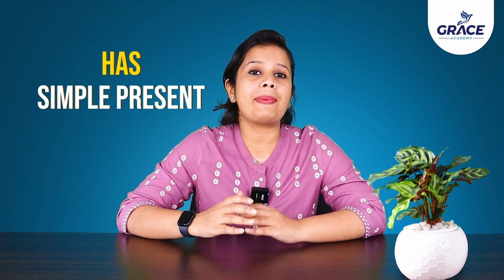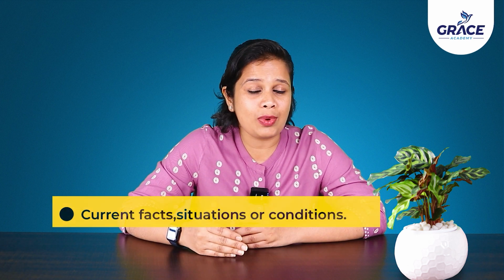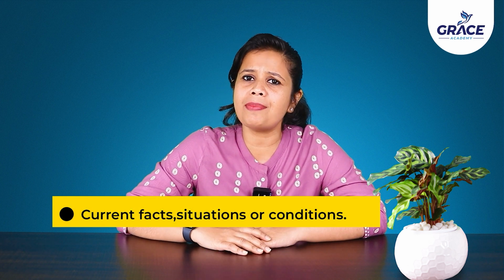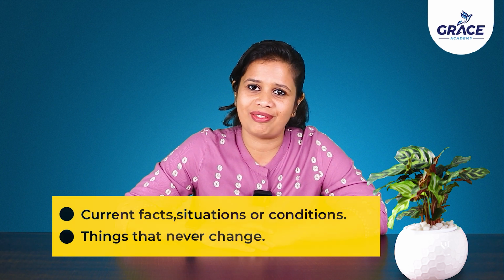Has is a simple present form of the verb. Now, we use this word in OET letters to show current facts, situations or conditions, and sometimes things that never change. Now, let's look into some examples.